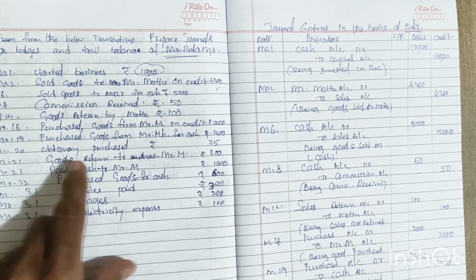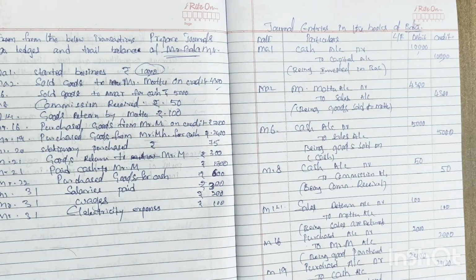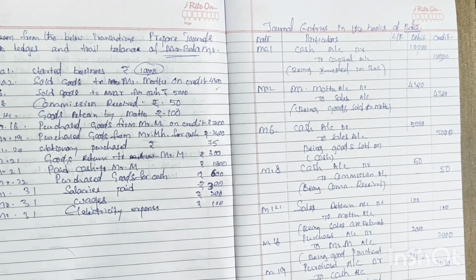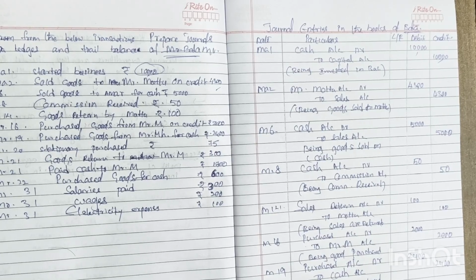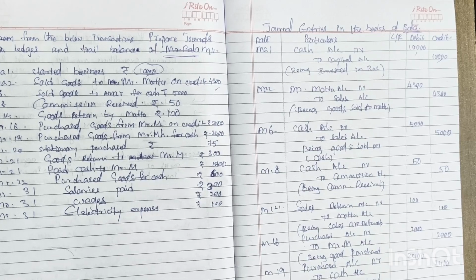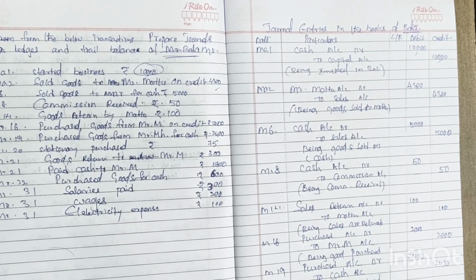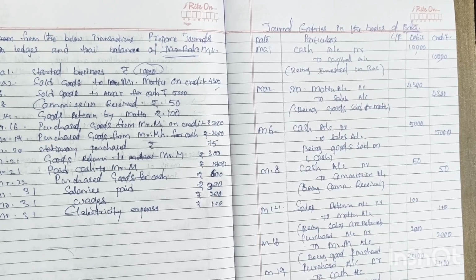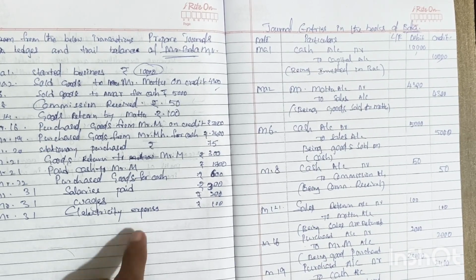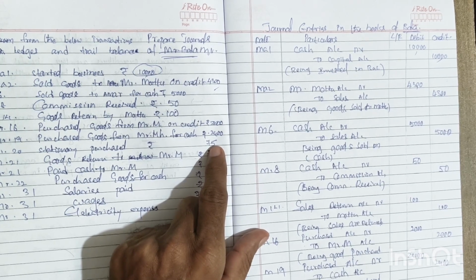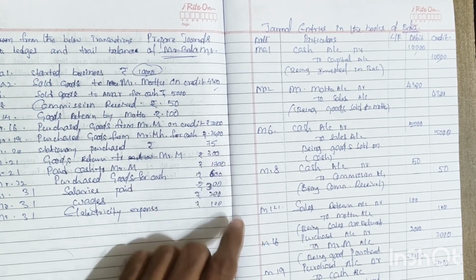What is the nature of stationery? It is an expense, right? So stationery account debit to cash account, because cash is going out of the business, it is correct. Being stationery purchased, right? The amount is 75,000, 75,000 debit, 75,000 credit, right?